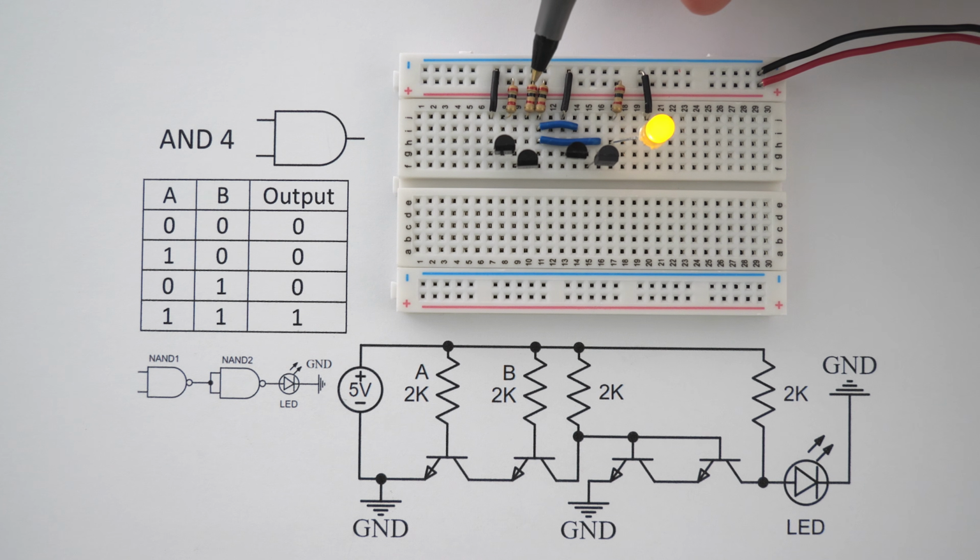Right now, with A and B being on, all of the current from this positive 5 volt source is going to flow across these transistors and into this ground, which means the output from this positive 5 volt rail is going to be off for both of these. And since the output is off for both of these, all of the current from this positive 5 volt rail is not going to flow into this ground, but rather it's going to flow across the LED and into this ground, which is why the LED is turned on.